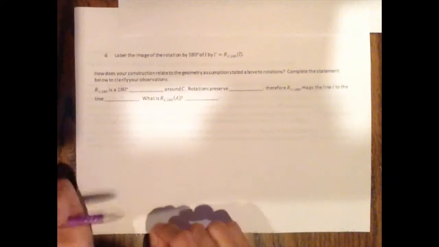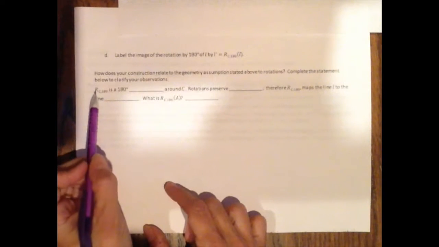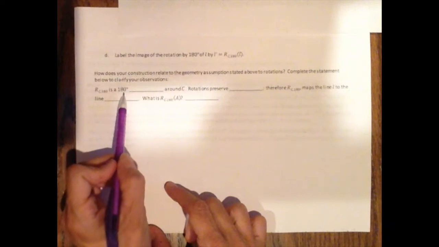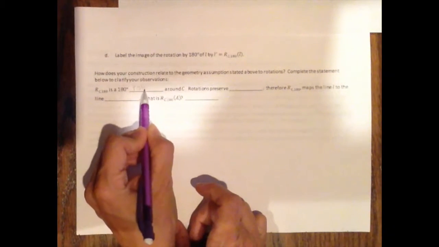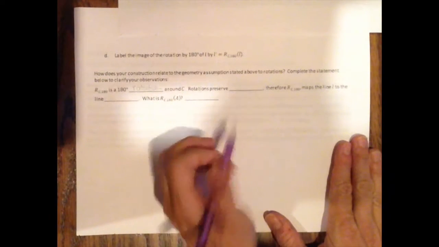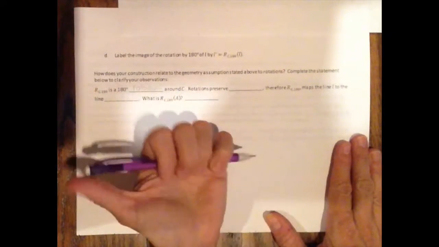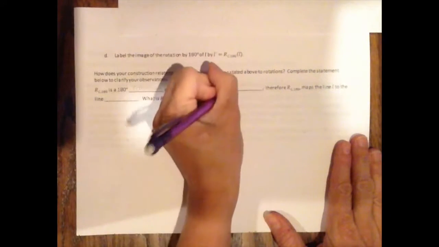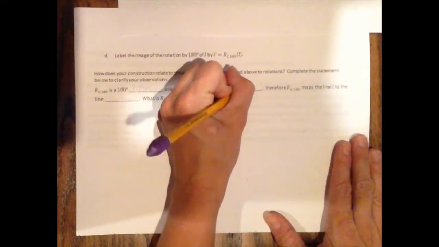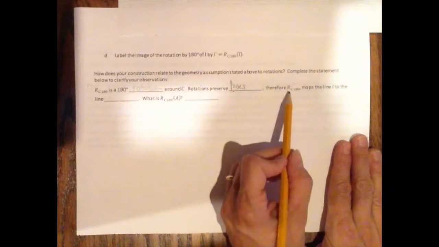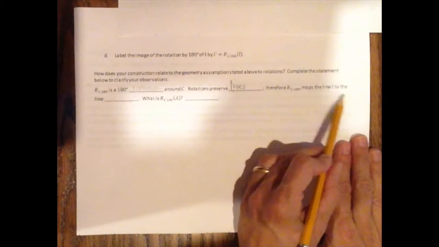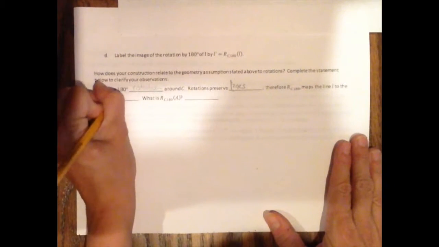I'm going to point to each thing as I say it because it can be confusing to read. The rotation about C, 180 degrees, is a 180 degree rotation around C. Rotations preserve lines, therefore the rotation about C, 180 degrees, maps the line L to the line L prime.